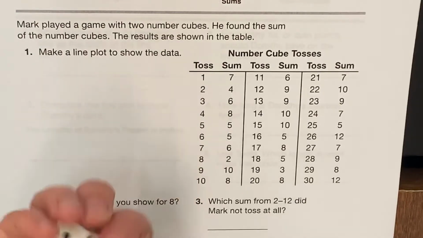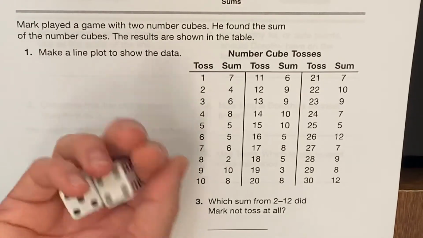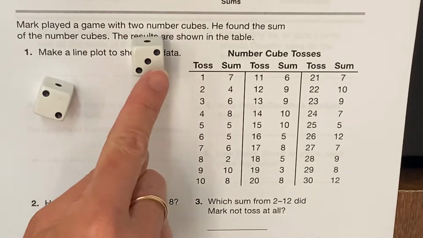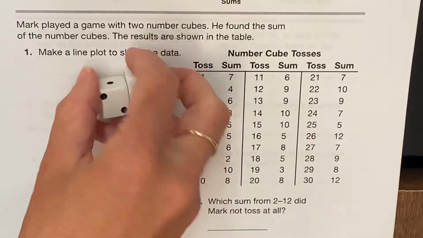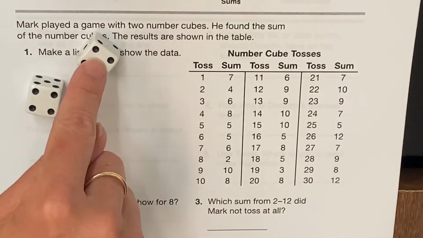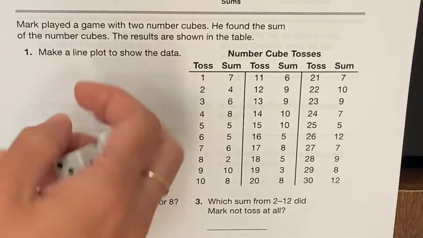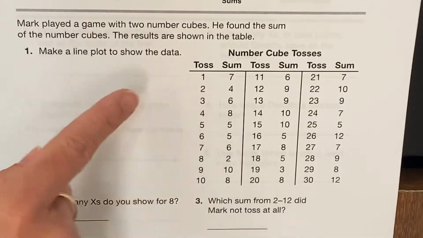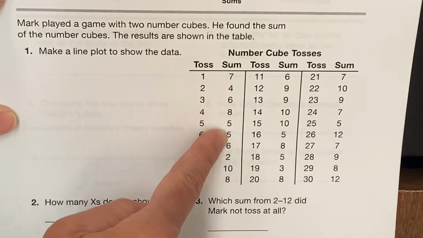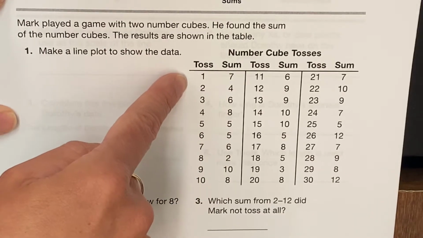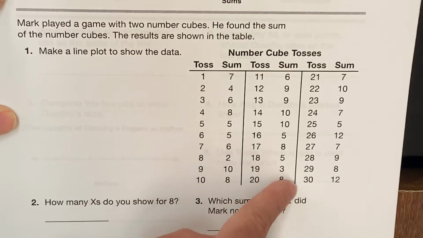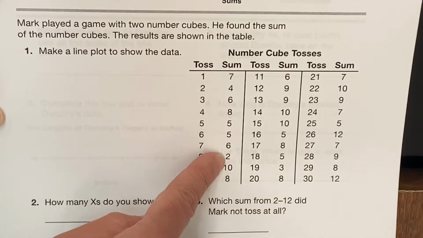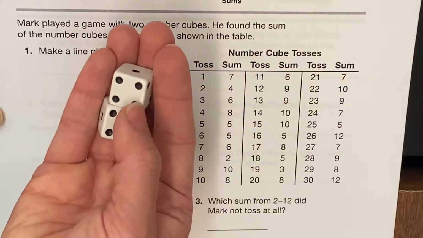So for example, toss 1. He tossed it, and he added up the 2 numbers to get 7. Now, of course, that doesn't equal 7, but we're going to pretend like it does. The second toss, this plus this equals 4. The third toss, that plus that equals 6. So this is how he got his sums. He tossed it 30 times, and then he wrote down the sum of each toss by adding the 2 numbers together.